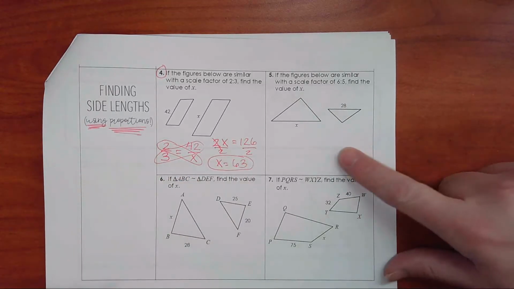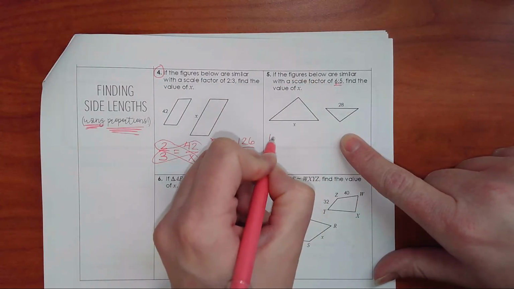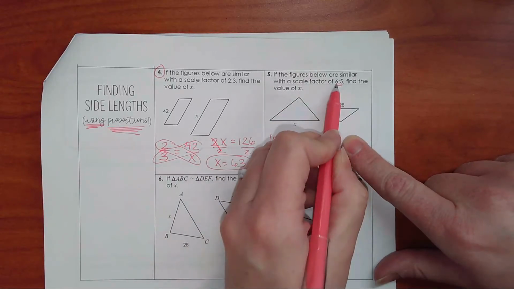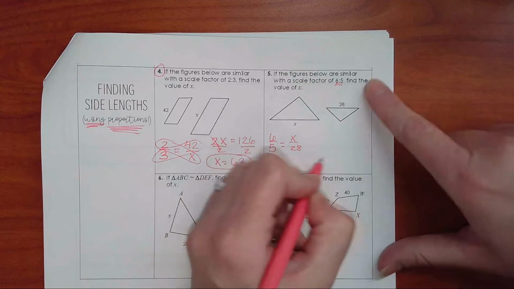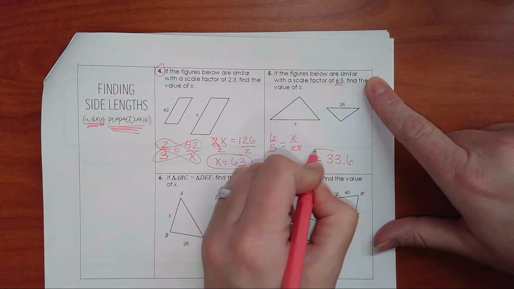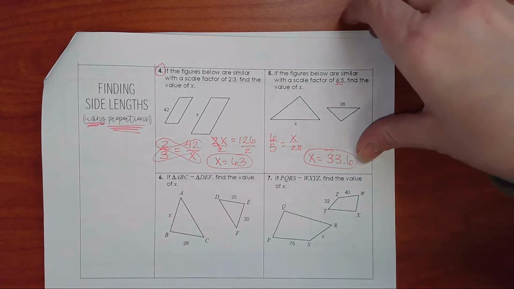So you would do the same thing here. It says the figures are similar by 6 to 5. So 6 over 5 equals big over small, x over 28. And you would go through, do your awesome algebra skills, and you will get decimals. For this one, you would get 33.6. So if you want to practice this one, make sure that's what you get. That's how you're good to go.